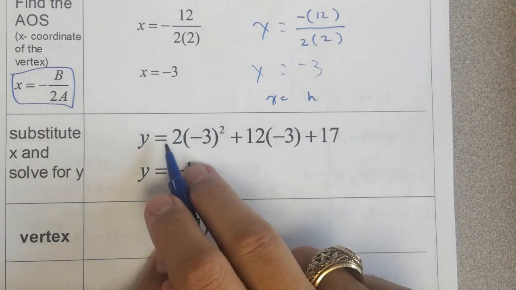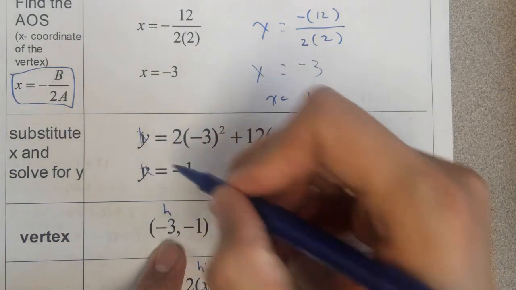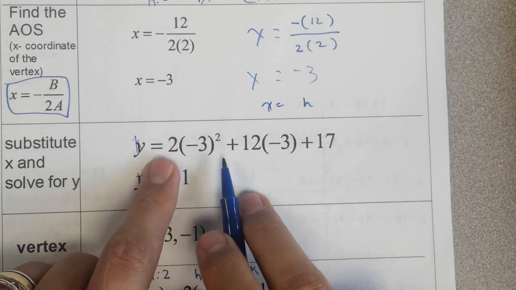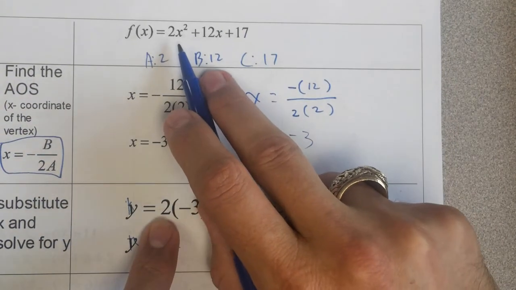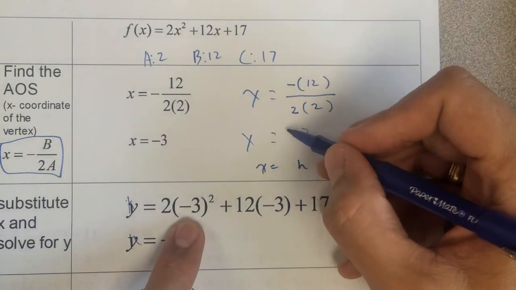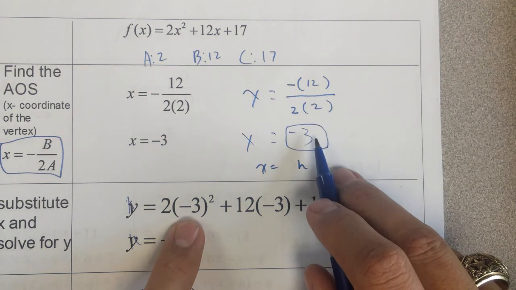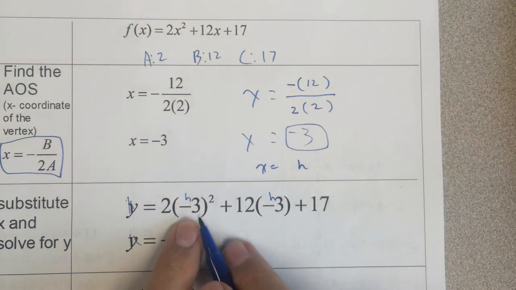Then I need to find k. Well, guess what k is? K can be done by plugging these values in. What we did is I took my equation up here, 2x squared, but instead of x, I put this -3. That's my h. I put h in here, I put h in here.